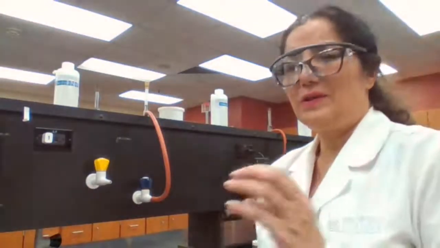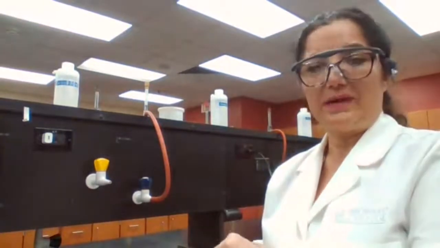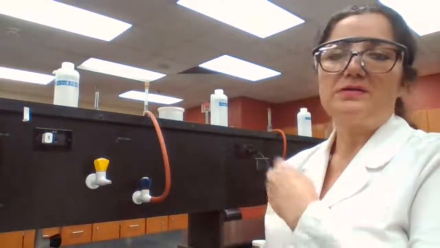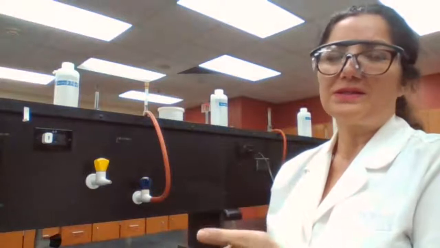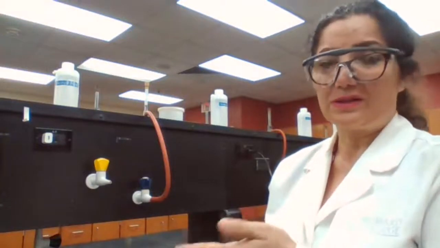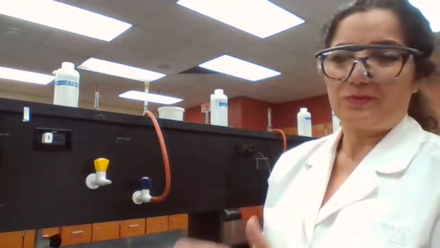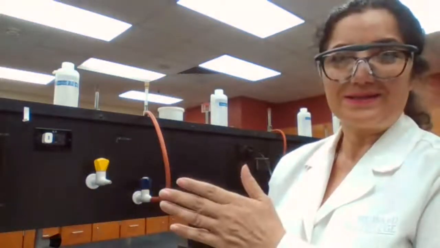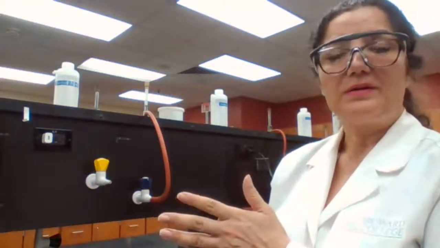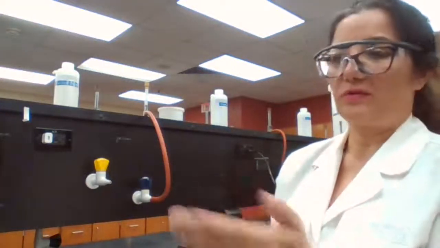Now, if a non-polar compound doesn't dissolve in water, it would dissolve in a non-polar solvent. Let's say salt dissolves in water, but salt doesn't dissolve in oil. Oil doesn't dissolve in water. So we know that oil is non-polar, salt is polar, water is polar. So you can go back and forth.